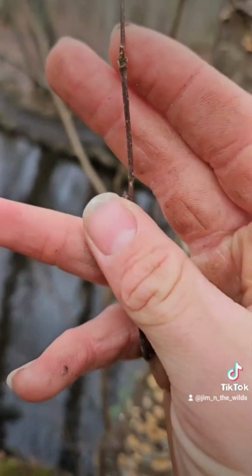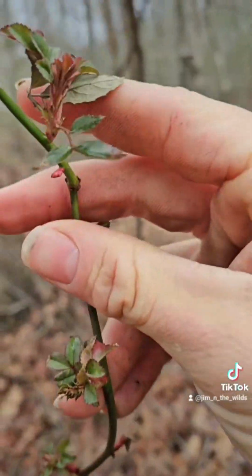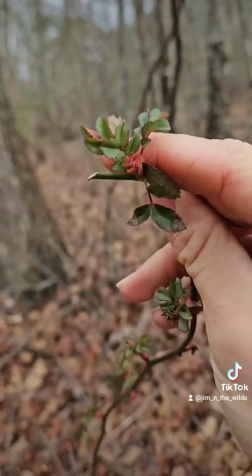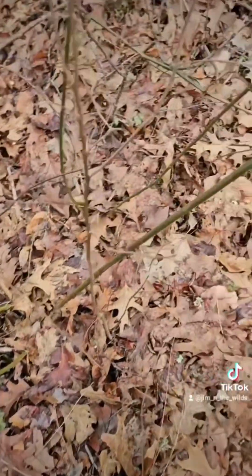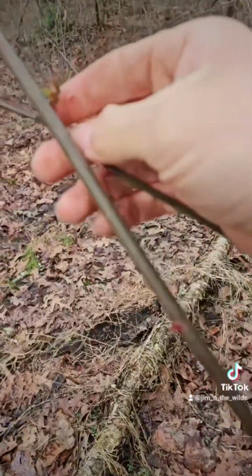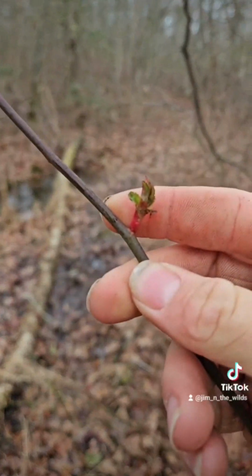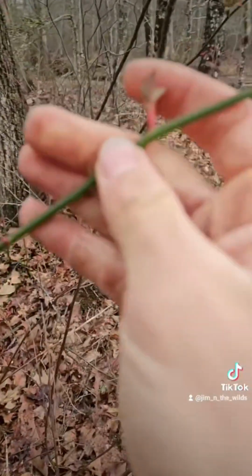That's what this is. We have the thornless version of multiflora rose. It's an invasive rose. And you can see it's thornless, which is interesting. That's one of the variants. Invasive. White flowers in the early summer that smell rather nice.